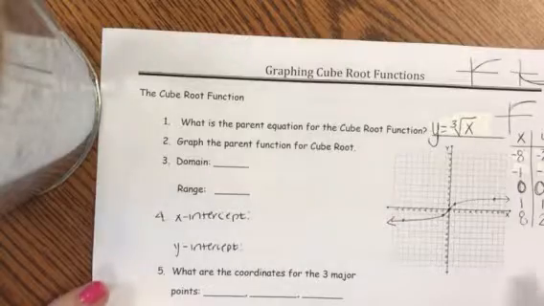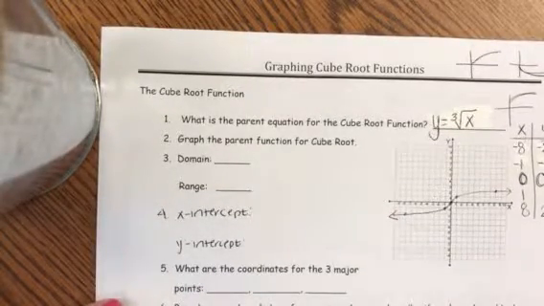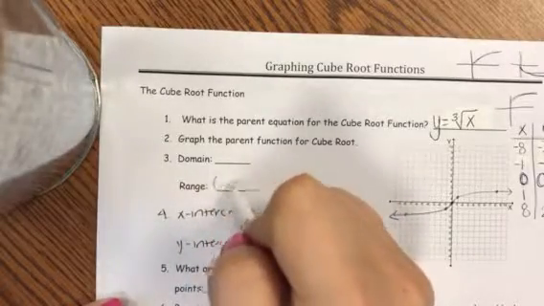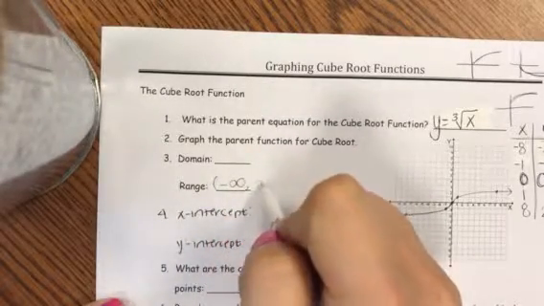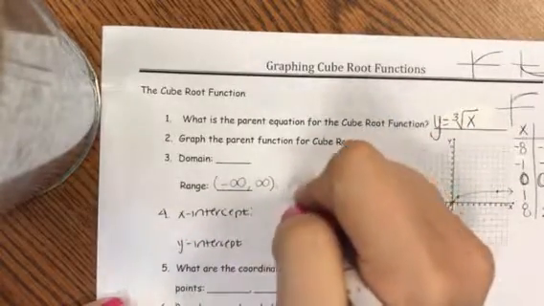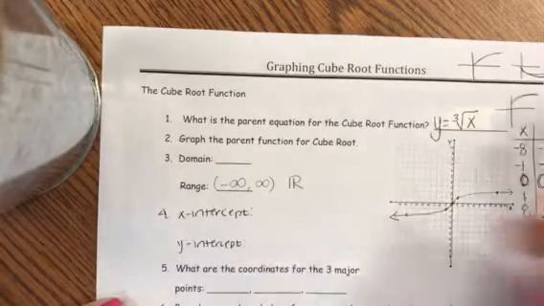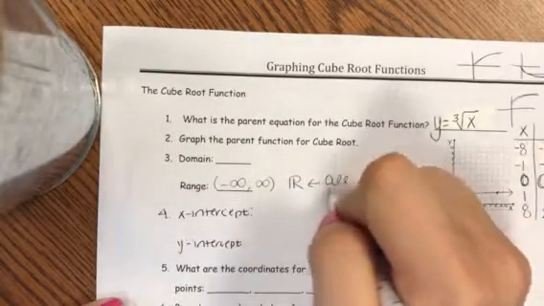Now you guys are really going to like this one because remember last week we substituted in all of our real numbers for the range. So we can write that it goes from negative infinity to infinity. Another way to say that it's all real numbers is to use this little symbol, like a little parallel line here, and then you make an R. So this means all real numbers.